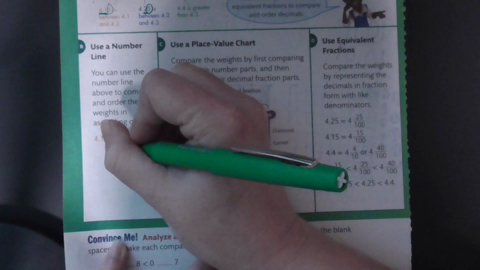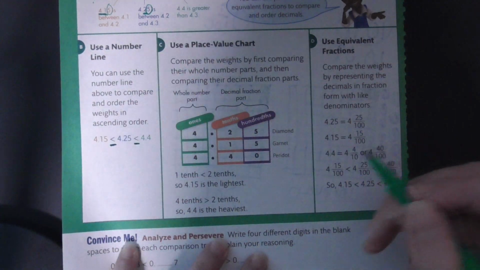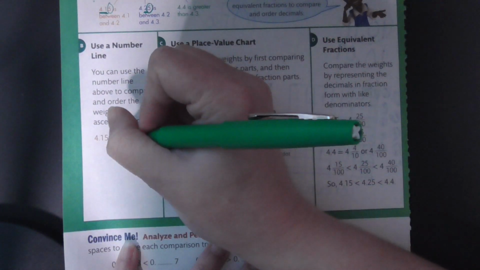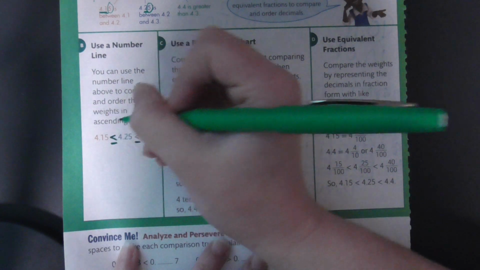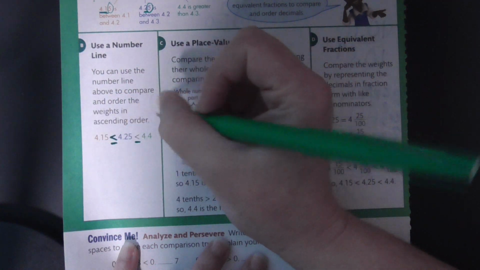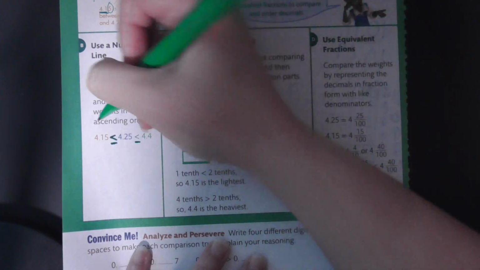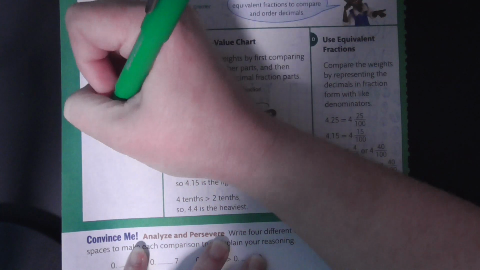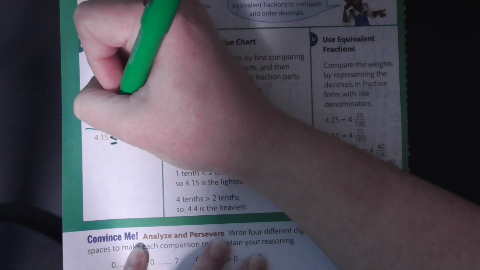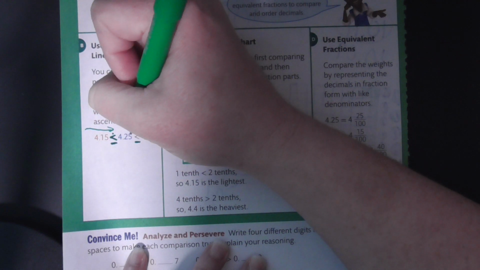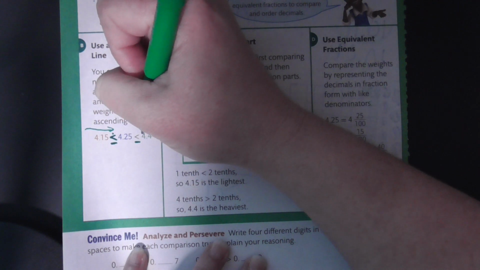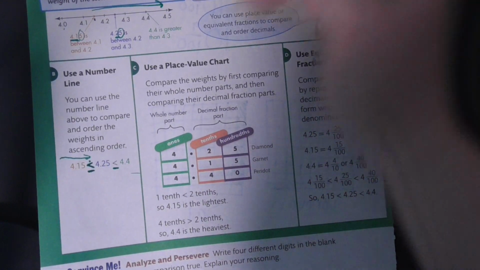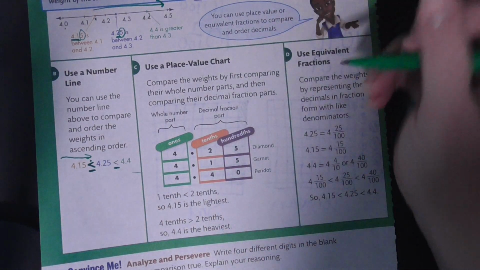So remember, these are greater than, less than symbols. And if the point is pointing to the left, it is a less than symbol. So we can read this. Remember, we always read from left to right. 4.15 is less than 4.25, and 4.25 is less than 4.4. So these are showing ascending order from least to greatest.